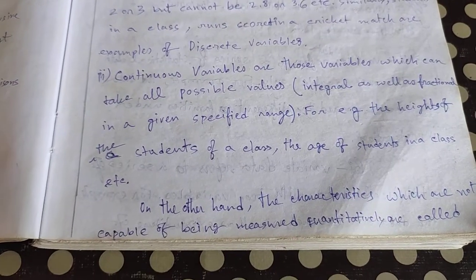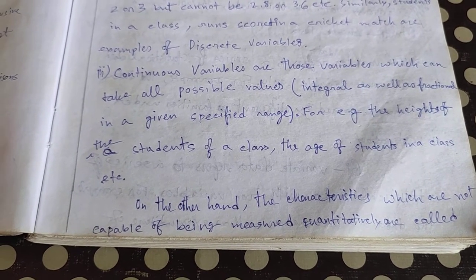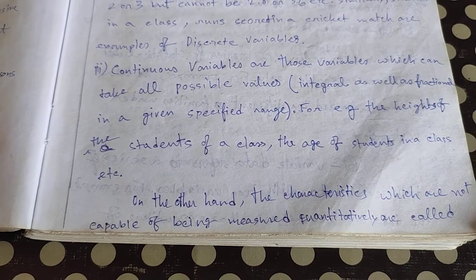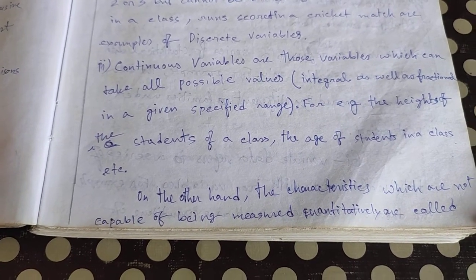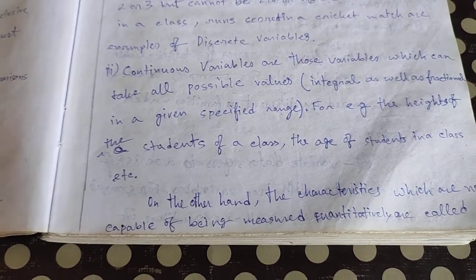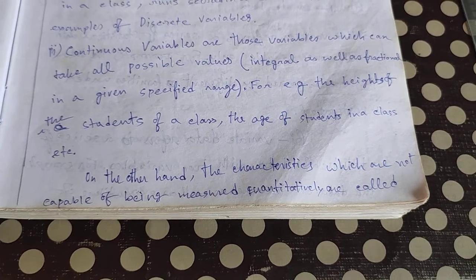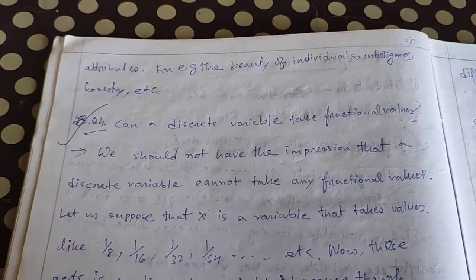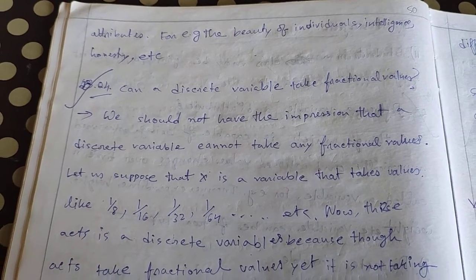এখন দেখো continuous variables. Number 2, continuous variables are those variables which can take all possible values, integral as well as fractional, in a given specific range. For example, the height of the students of a class, the age of the students in a class, etc. On the other hand, the characteristics which are not capable of being measured quantitatively are called attributes. For example, the beauty of individuals, intelligence, honesty, etc.